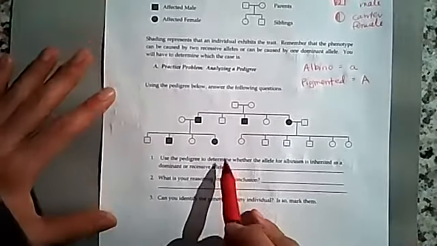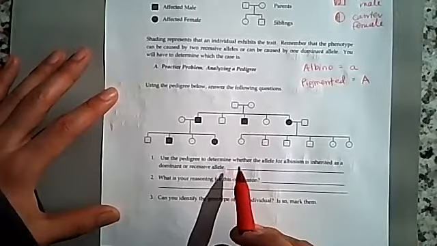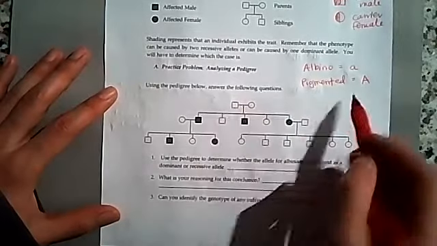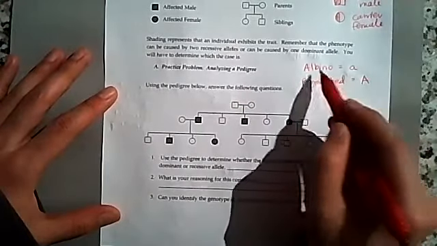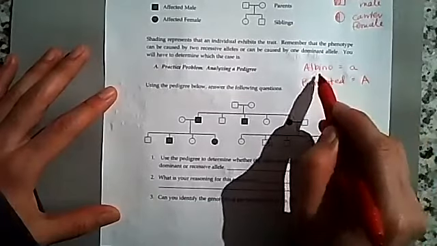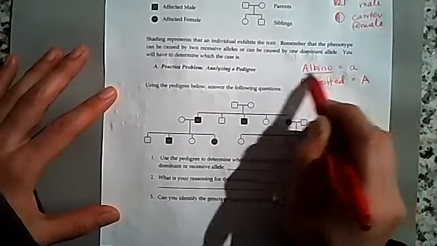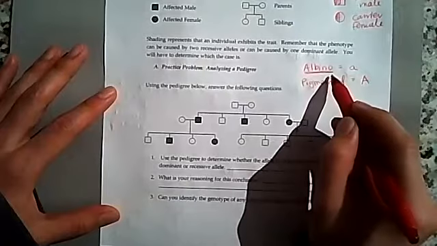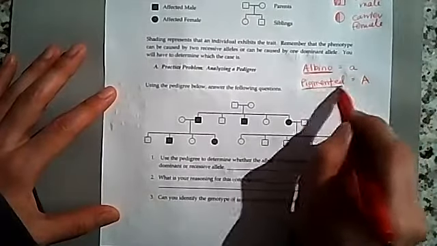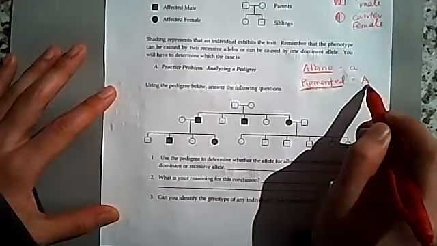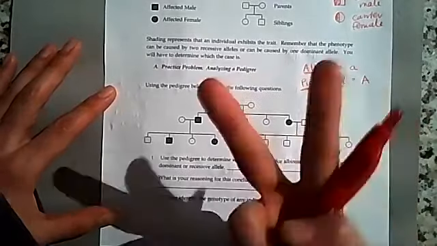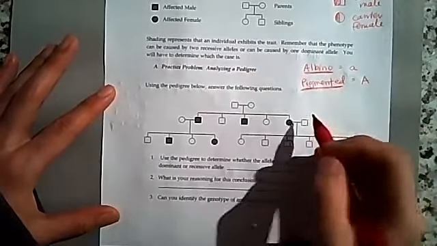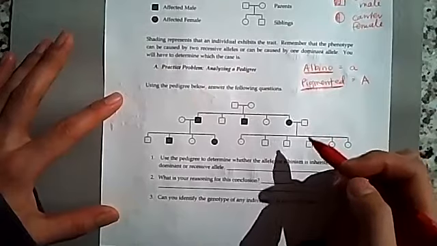So we're going to do an example right here, and the example is actually going to be about albinism. So we're going to use lowercase a to represent albino individuals because that is the recessive trait, and pigmented or normal individuals we mark using a capital A. Now every individual has two letters, and we know that because they get a copy from their mom and they get a copy from their dad.